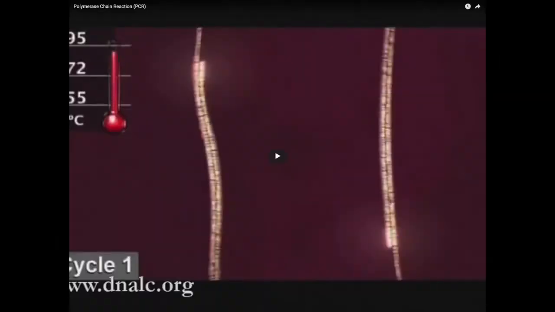And this is another simulation that I think details exactly what's happening to the DNA molecules as they're going through the polymerase chain reaction. So this one is a little bit different than the first one.